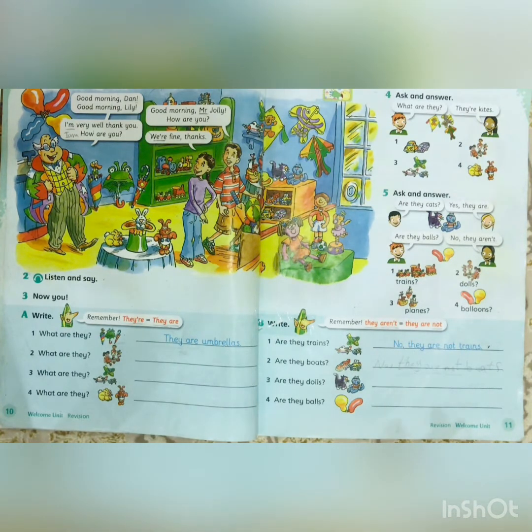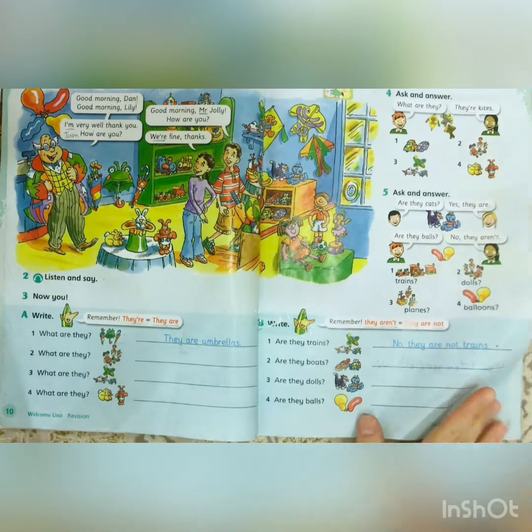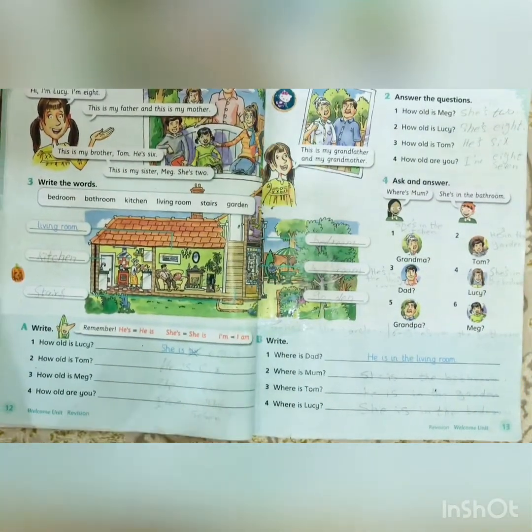Okay, it's so easy. All you have to do is to practice and exercise on a paper and write those and repeat it for yourself. Let's go for the other page.